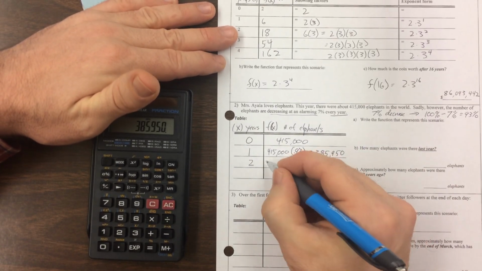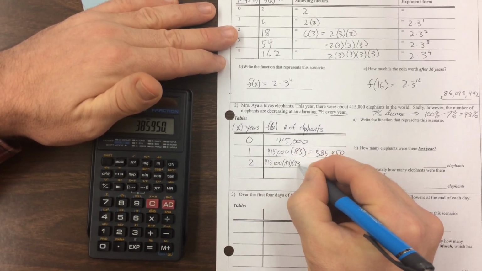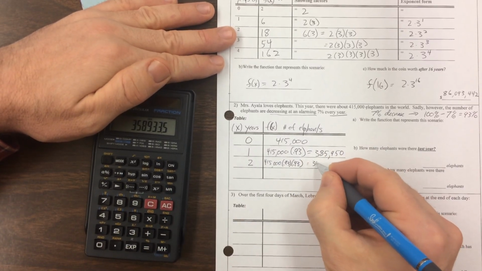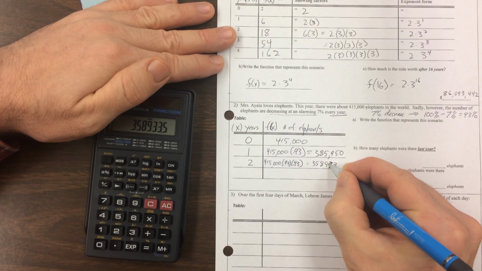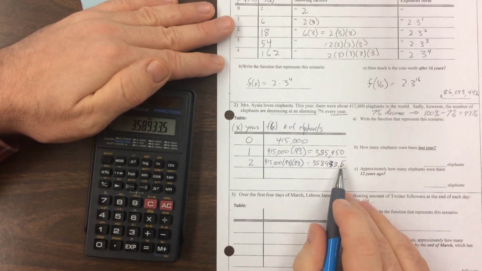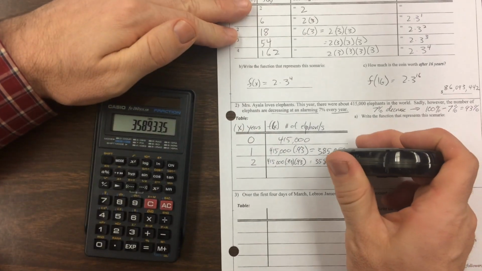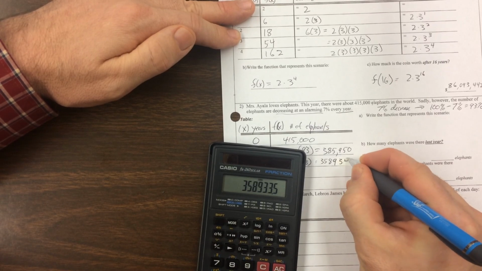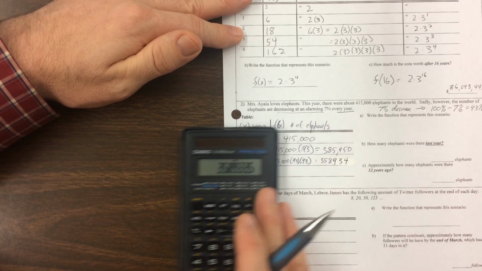The second year, it's going to be this times 0.93 again. So take this times 0.93 equals 358,933.5. Now, obviously, we can't have 0.5 elephants, so this is a model. If I were going to round this, 0.5 rounds up, 934. So rounding is fine as long as you don't then use this value to calculate. You keep this in your calculator.